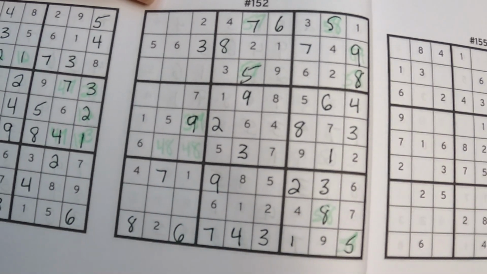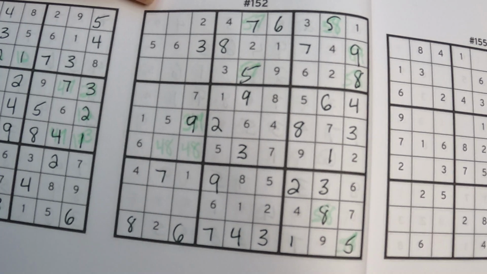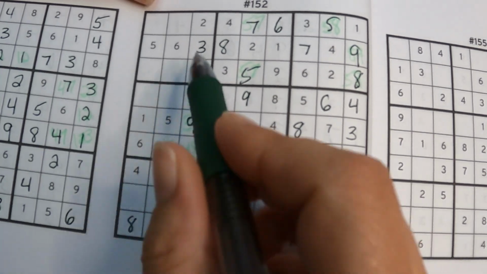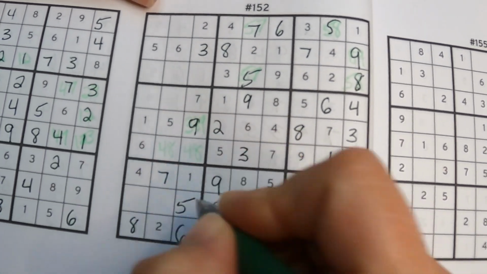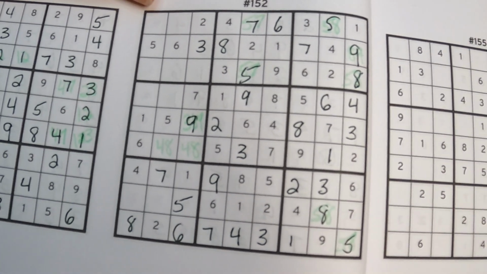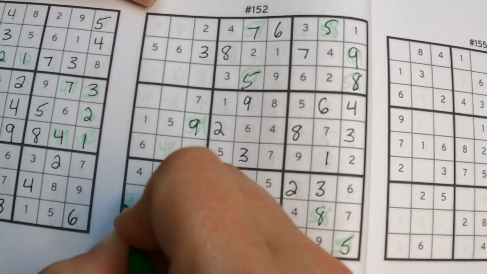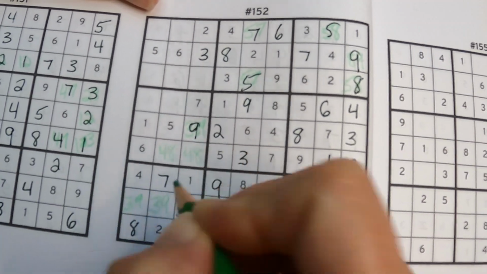For this box now, we're missing 3, 5, and 9. We've got 3 and 9 here, so this is our 5. But I don't see any other help. So 3, 9, 3, 9.